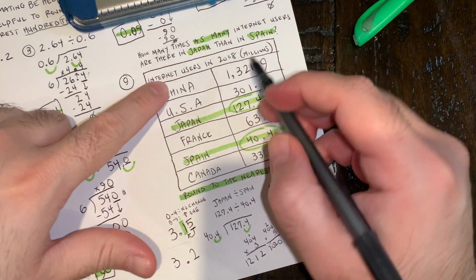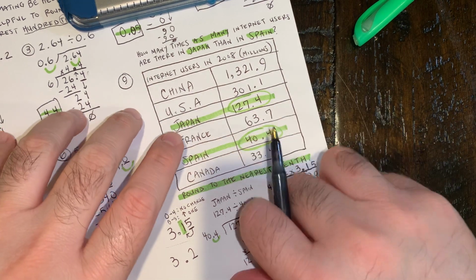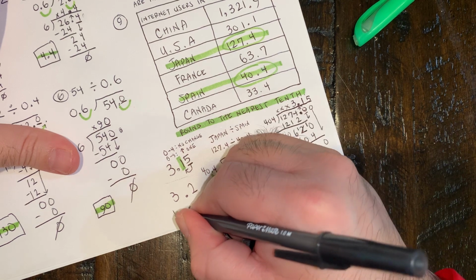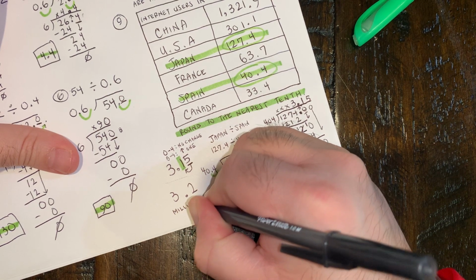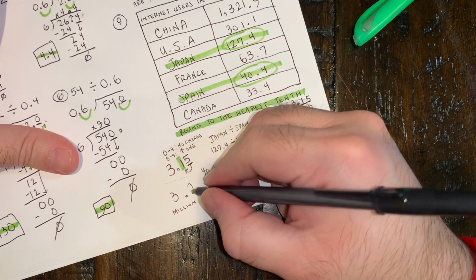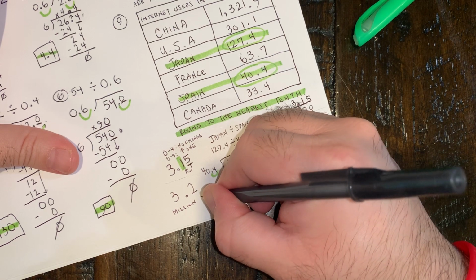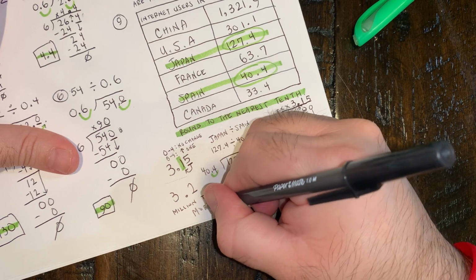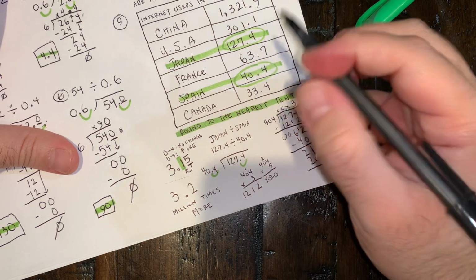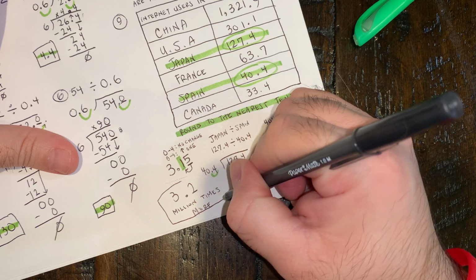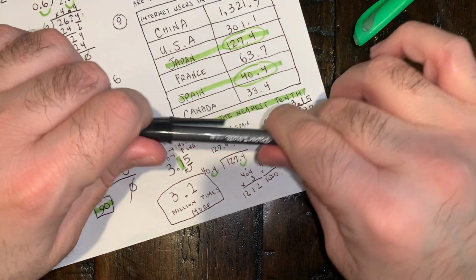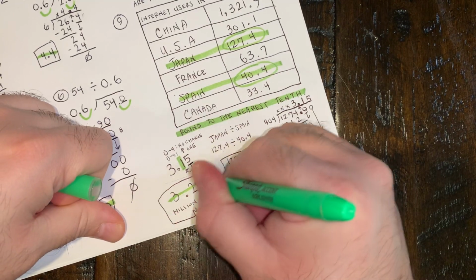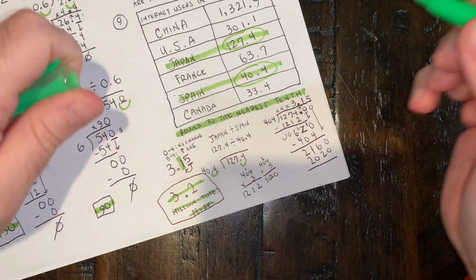And we're talking about millions of internet users. So there are 3.2 million times more internet users in Japan than there is in Spain. So there are 3.2 million times more internet users in Japan than in Spain. And that's it for the lesson.